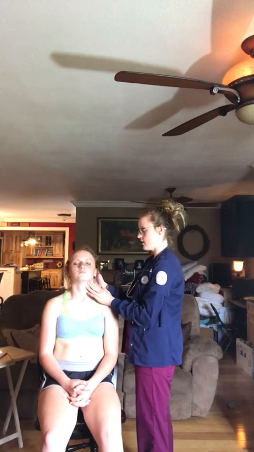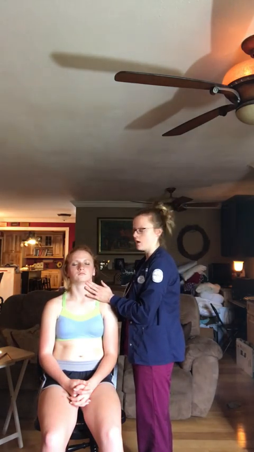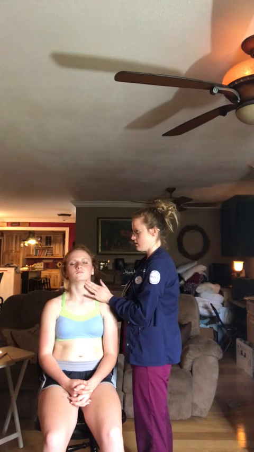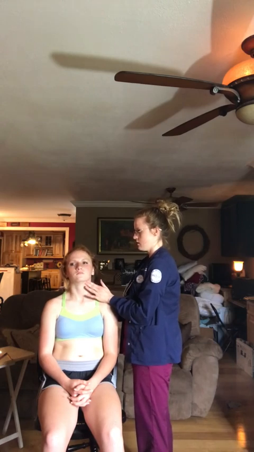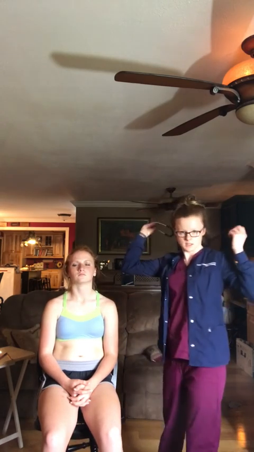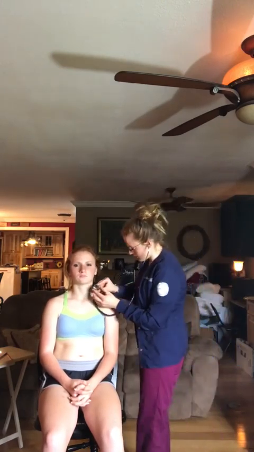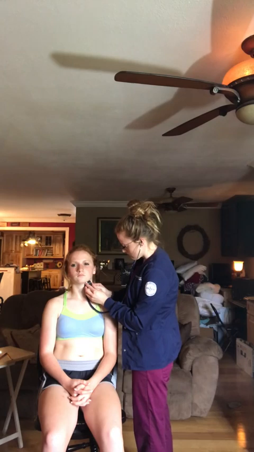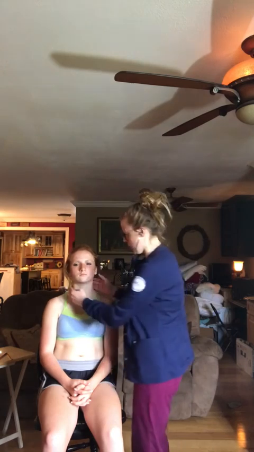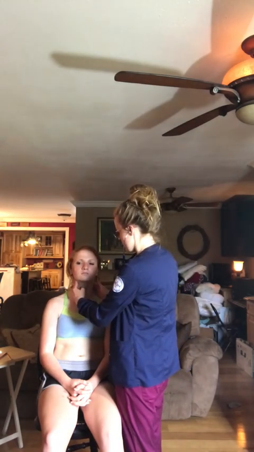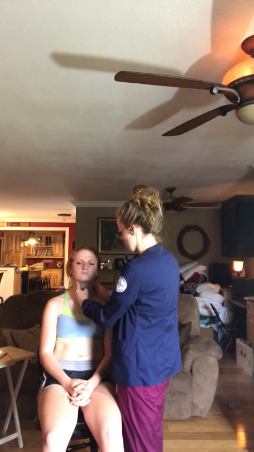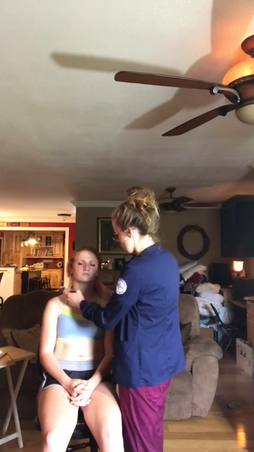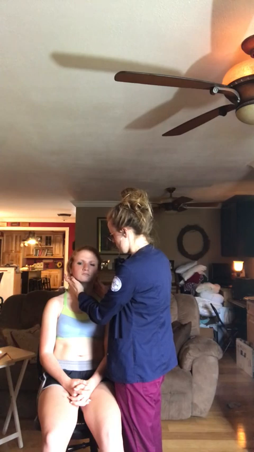And then you're going to move like this, and I'm just going to palpate the carotid artery to make sure that it is good. I'm also going to listen for a bruit, which would be an abnormality. And there is none, and I'm going to palpate this side. And then I'm going to listen. Can you breathe in and hold your breath?